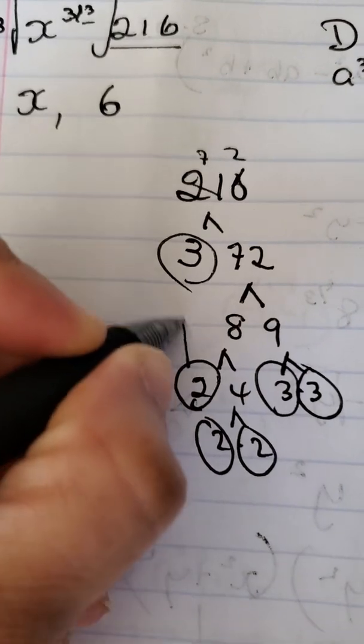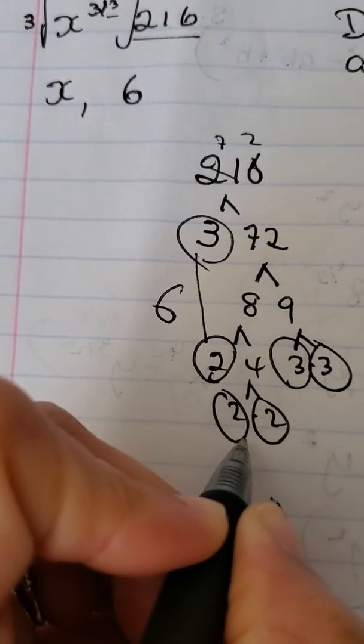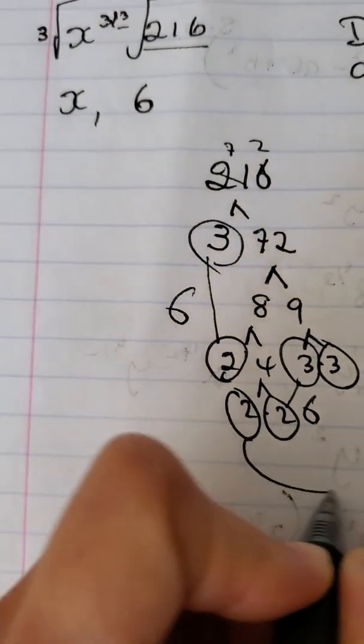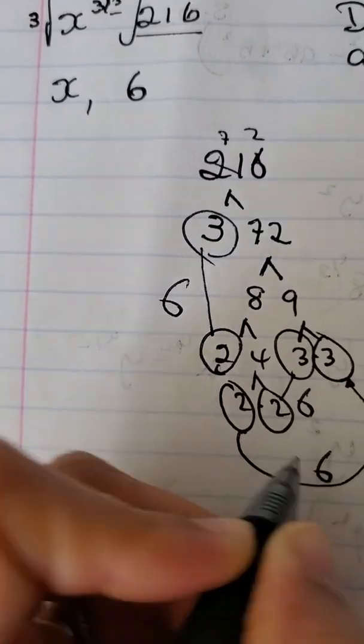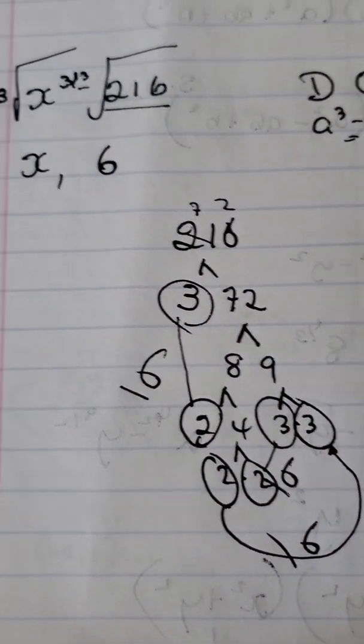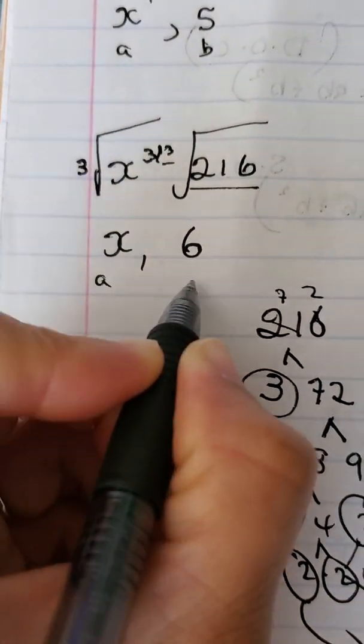So I'm looking at 3 times 2 is 6. So I got 1 factor here. I'm looking at another 3 times 2 to give me 6, so I got another factor of 6. And another factor, 3 times 2 is 6. So I got 3 factors of 6 that will equal 216. So bam, here we go. I found 6. I found my a and I found my b.